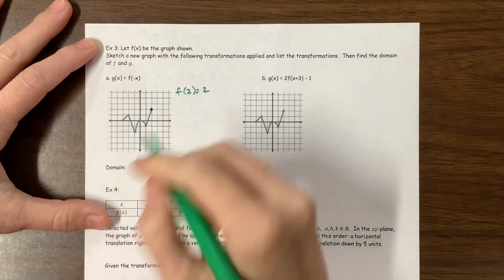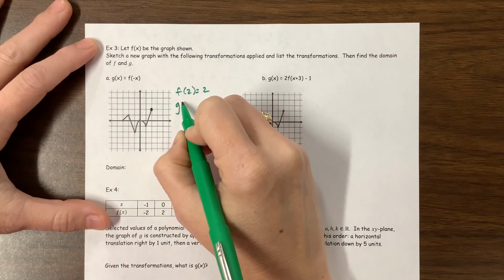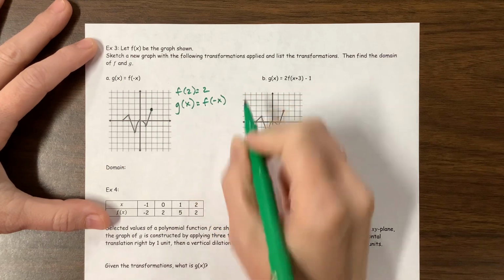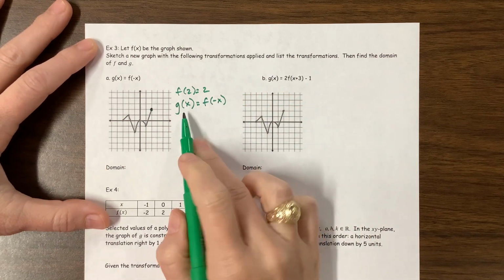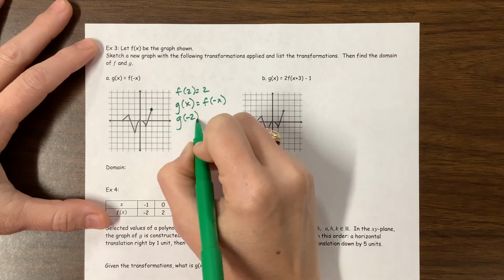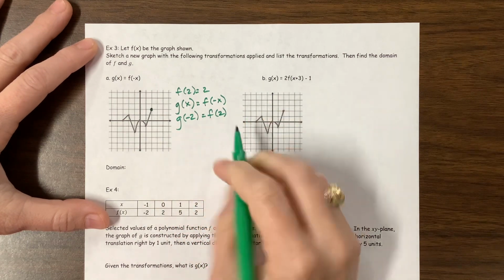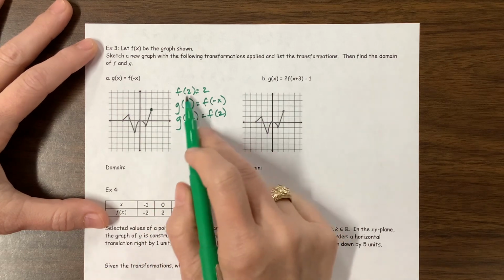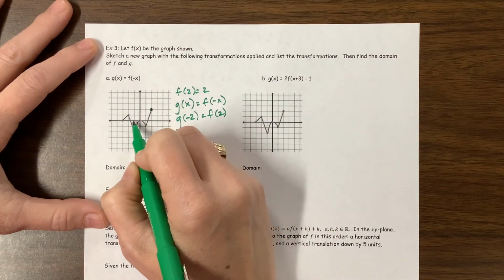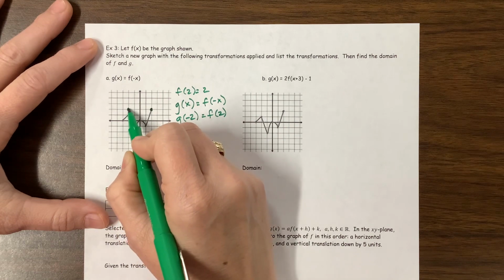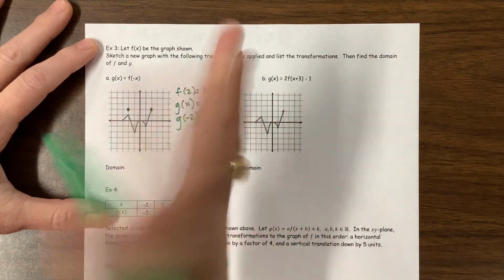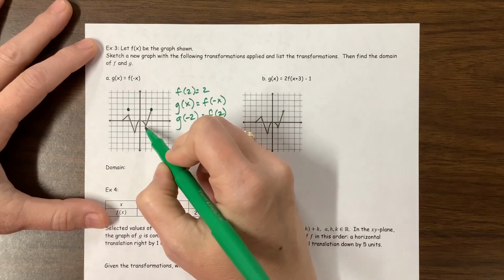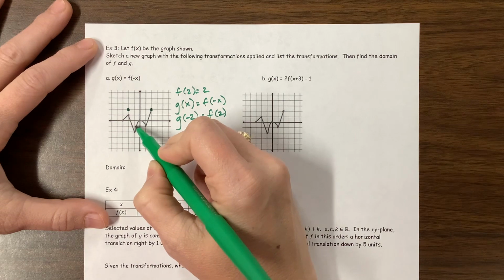Now in my g function, g of x is equal to f of negative x. So if I plug in negative 2 here, g of negative 2 would be equal to f of 2, and f of 2 we said was 2. My new graph is going to have the point negative 2, positive 2. What that did to my graph is it just flipped it right over the y-axis, and each of these points is going to reflect. So this point down here reflects to here.